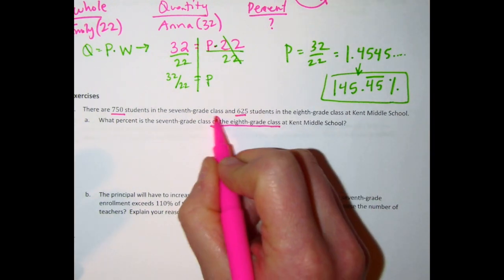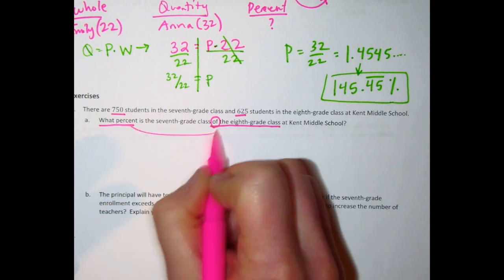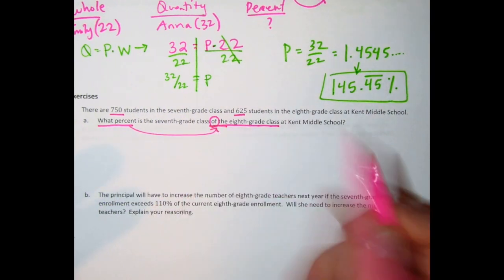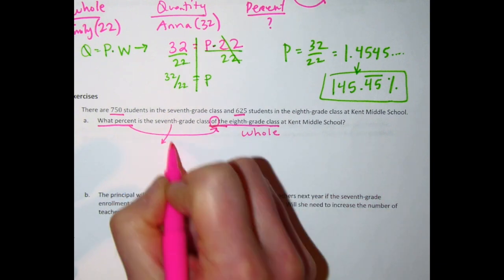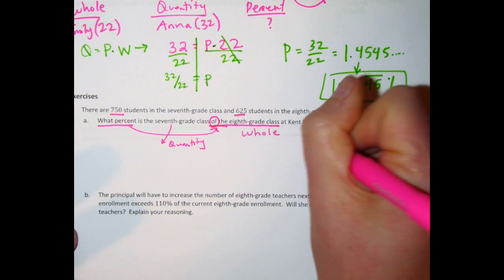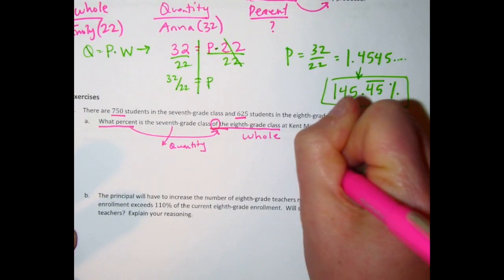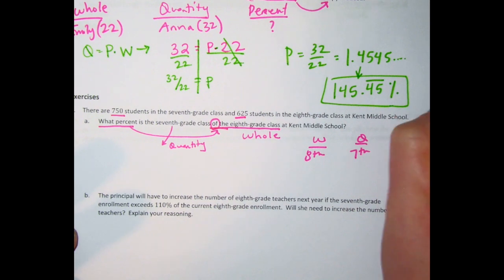So that "of" right there, it doesn't say percent. Well, it does. It says "what percent of" right there. So the part following the "of" is going to be our whole, which means the other part is going to be our quantity. So our whole is 8th grade, our quantity is 7th grade, and our percent is unknown.